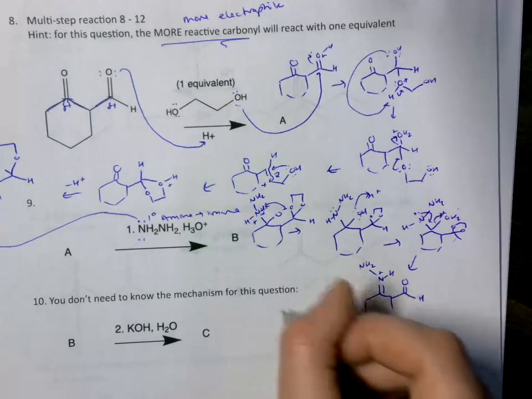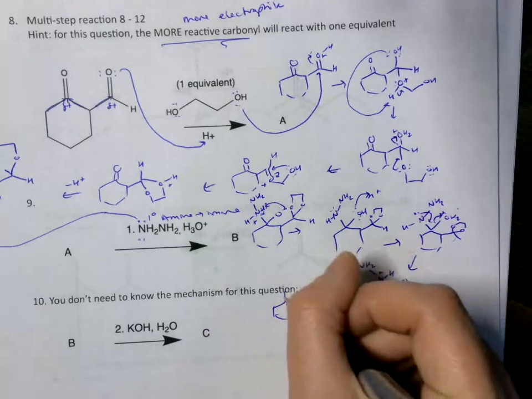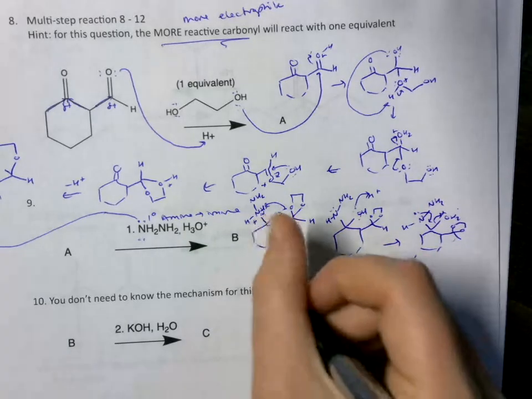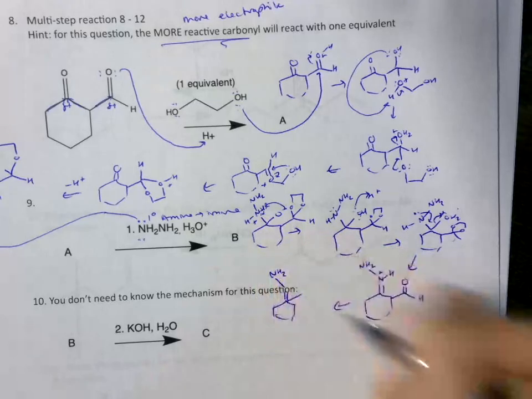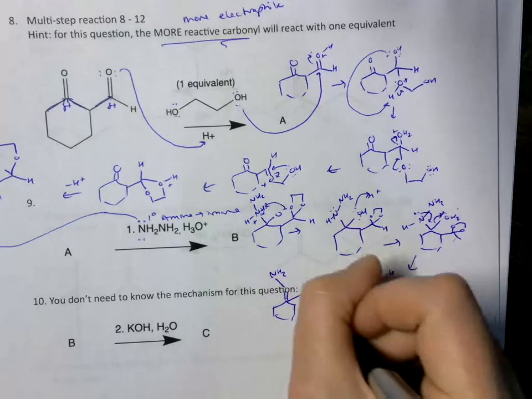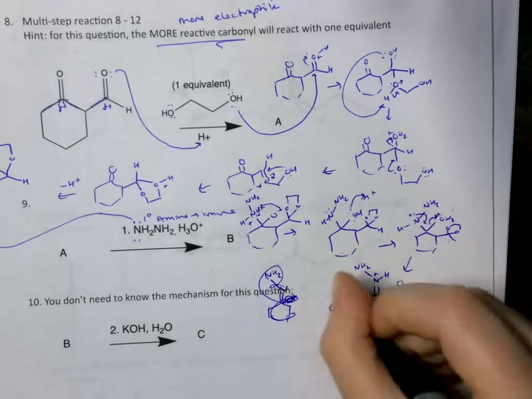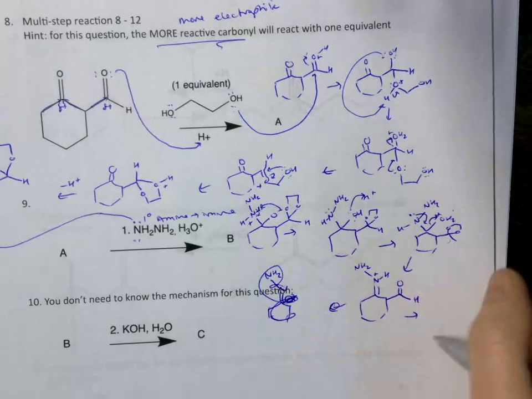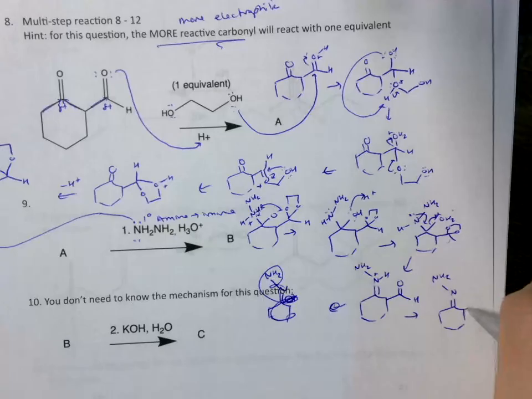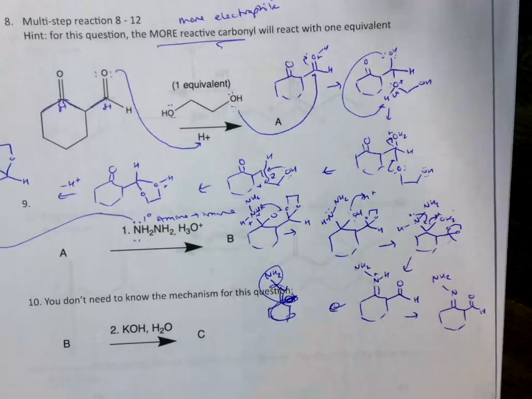And then you get a deprotonation step. So your final step is this amine NH2 and, oops, sorry, there's a nitrogen there. I'll redraw this where it's not on the text. So B is an NH2, and then you have your aldehyde here.